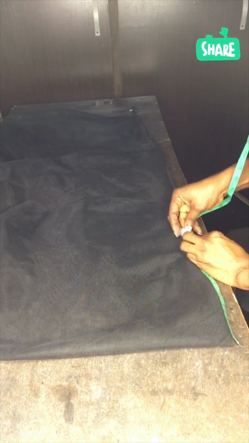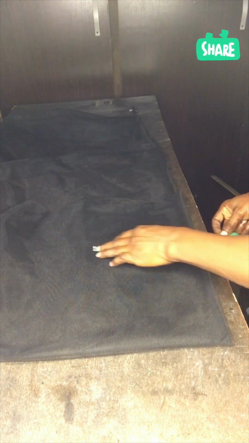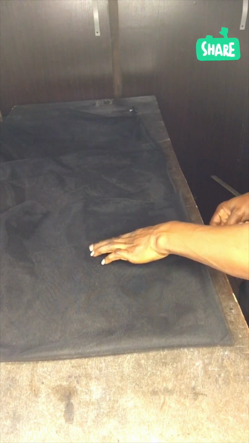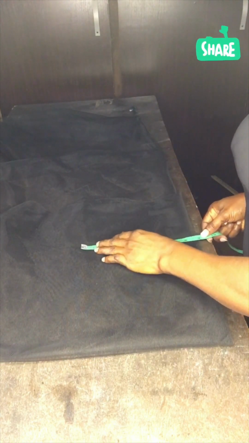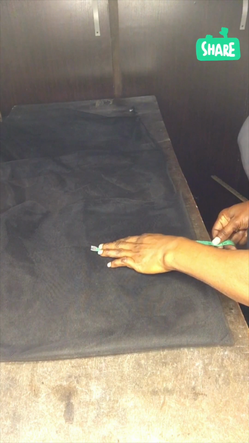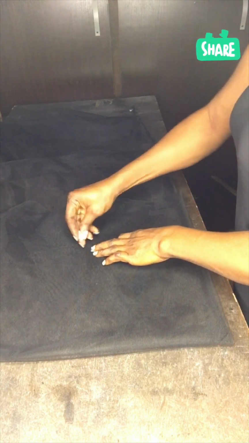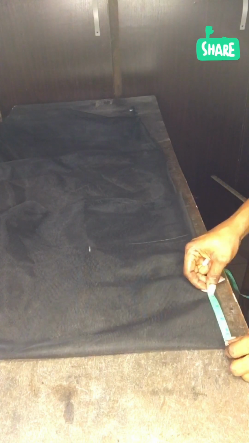So now I'll be cutting out the sleeve. The length of my sleeve is 10 inches. I'm going to add 1 inch for sewing allowance. So the width is 13, but I'll be taking 15 inches for both ease and sewing allowance.